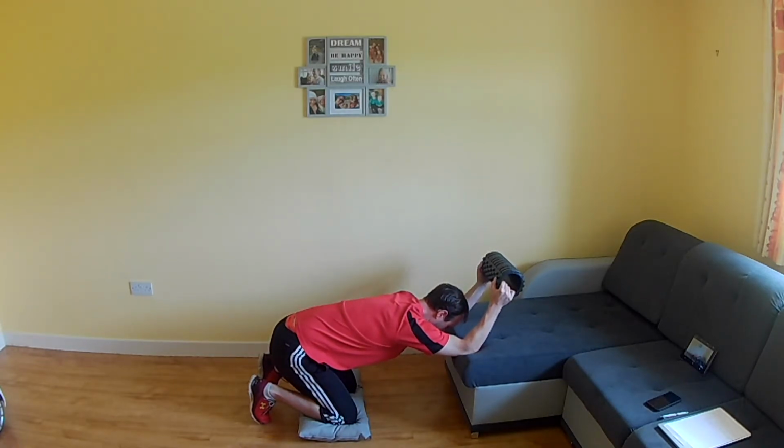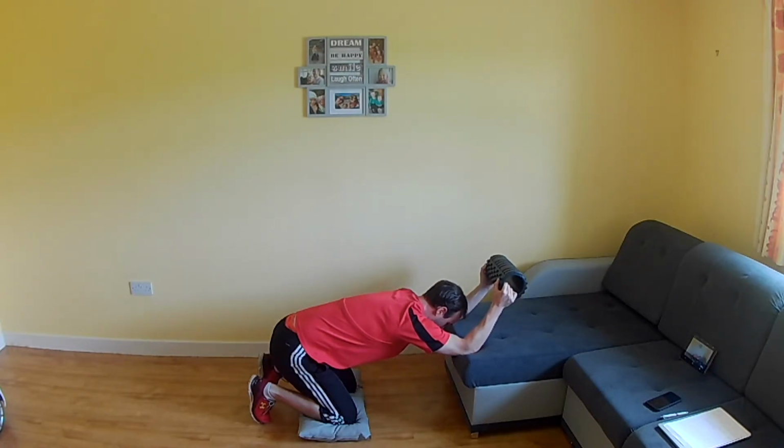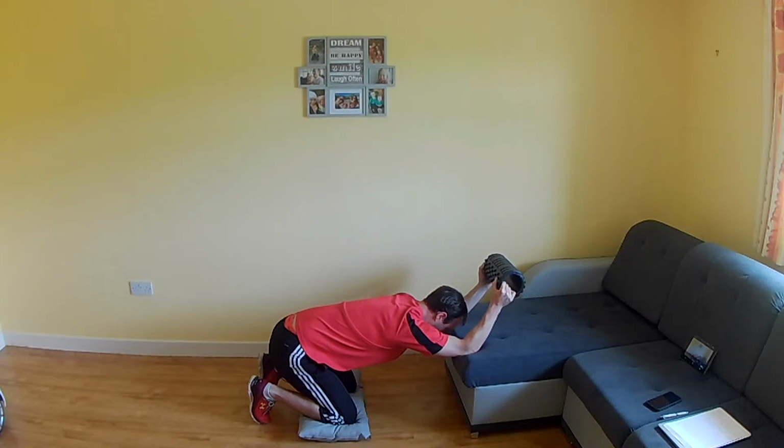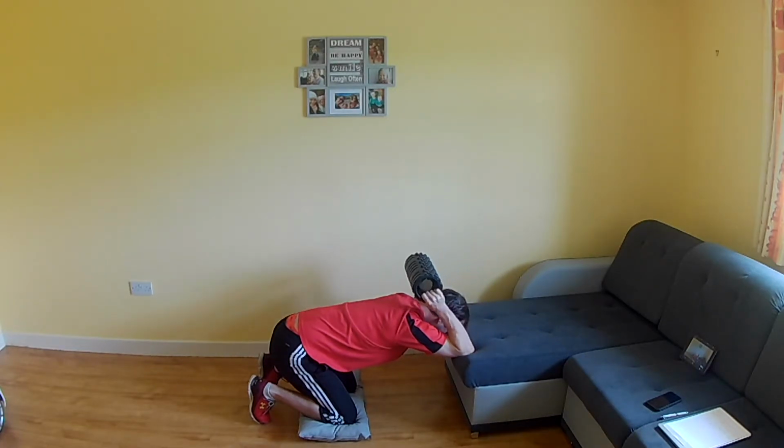From there, we're trying to take a nice big deep breath in and a full exhale, keeping the exhales nice and aggressive. You can add in a little stretch for the long-headed triceps by flexing in from here as well.